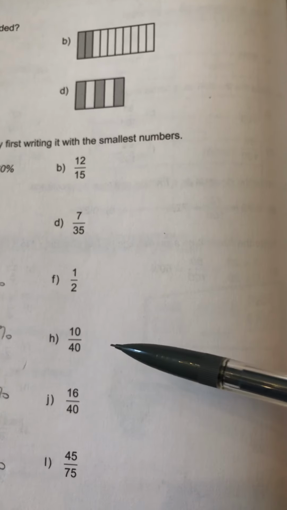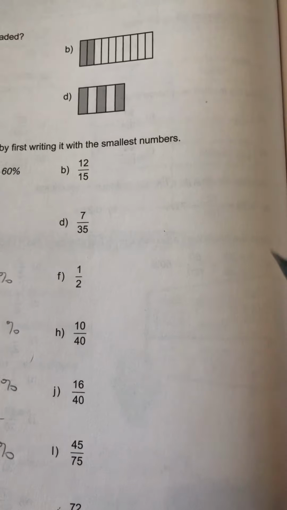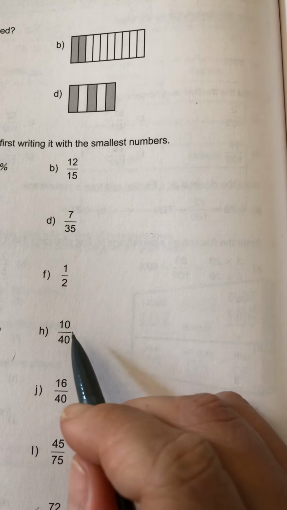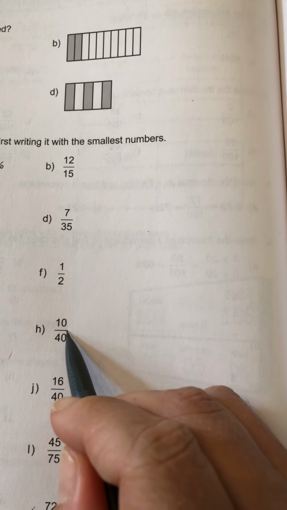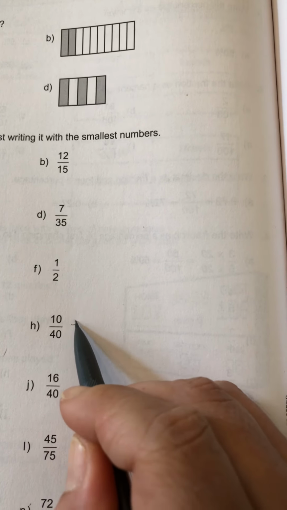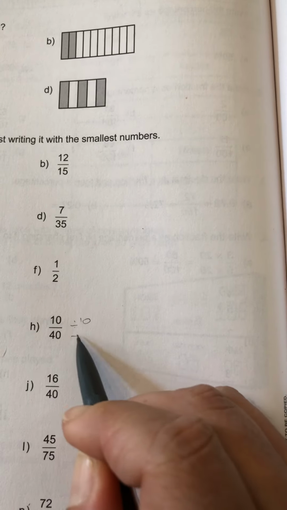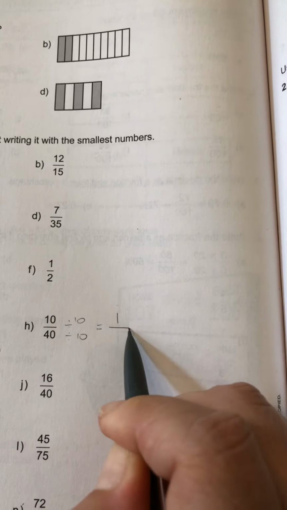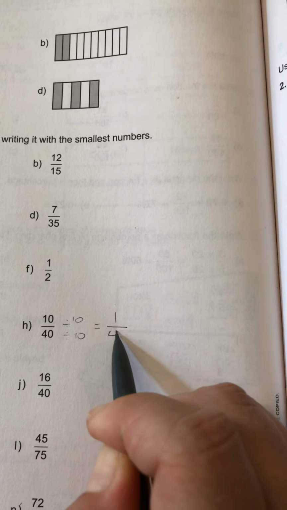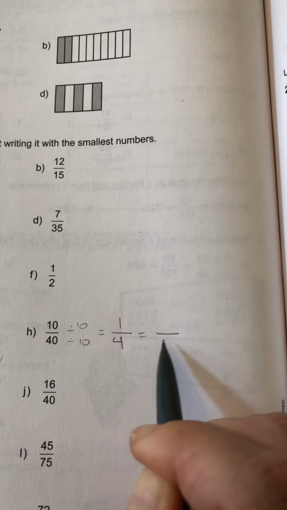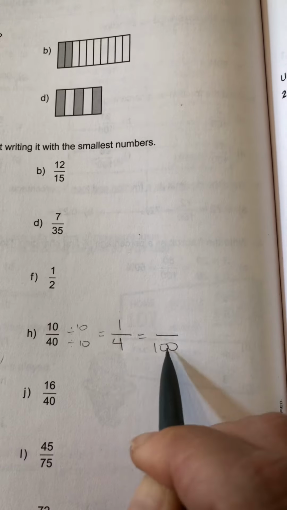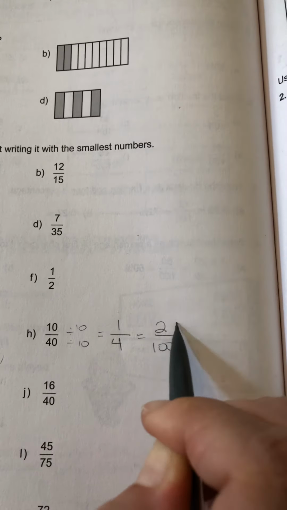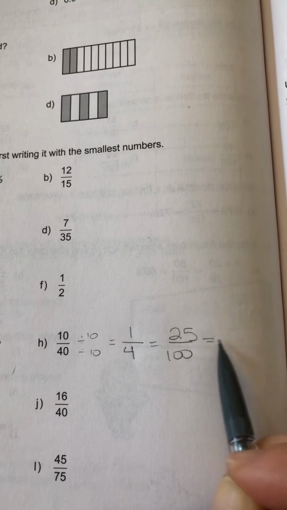Okay, I'm going to do one with 40 in the denominator just because that one can be tricky as well. But if you notice, if I divide both of these by 10, divide by 10, divide by 10, I get 10 divided by 10 is 1, 40 divided by 10 is 4. So then to get the denominator of 100, I'm multiplying by 25. So I multiply by 25 on the top, and I get 25%.